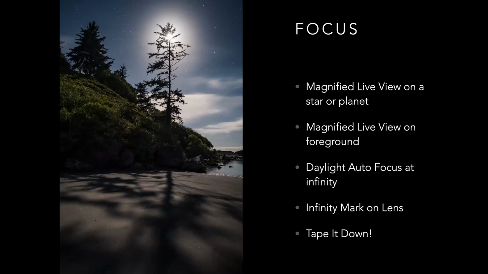Okay, so focusing in the dark, another one of the biggest questions we get, because how do you focus when you can't see? We've talked about live view, and one of the big reasons we did is because you can use it for focus. So turn on your live view with whatever settings you find are best for your camera, and see if you can find a really bright star or a planet. The planets, especially if Jupiter's out, is the brightest thing in the sky. And zoom in on that with your live view, and then rock that manual focus back and forth until it's nice and sharp.